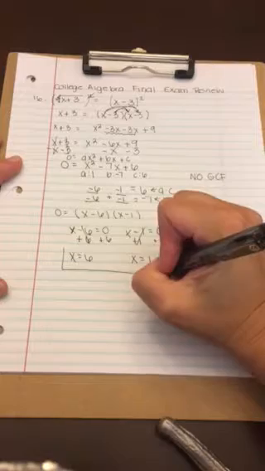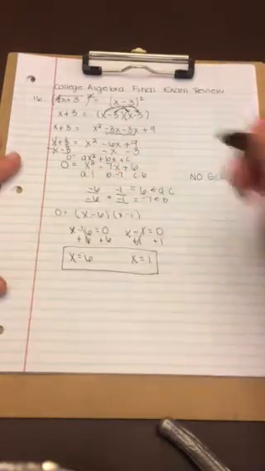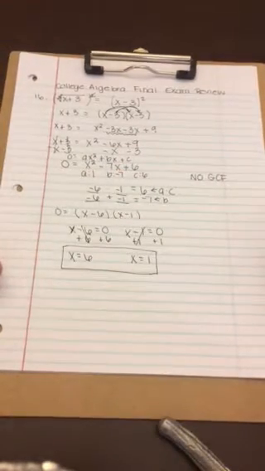So these are our two solutions, x equals 6 and x equals 1 for number 16 on the College Algebra Final Exam Review.